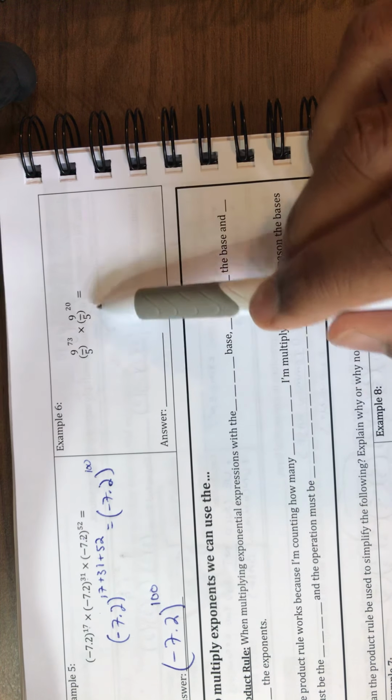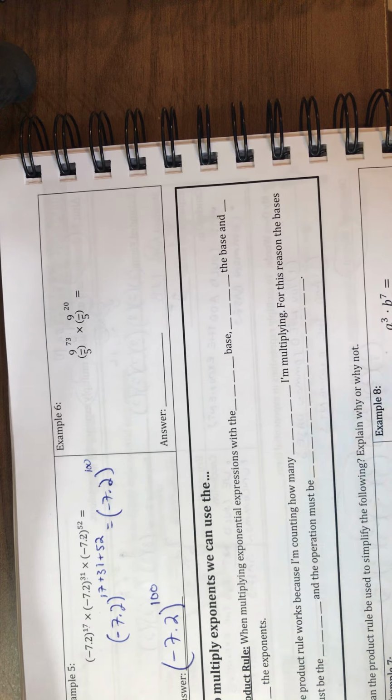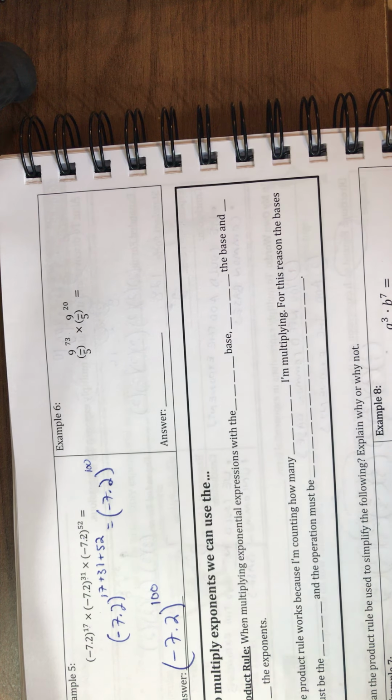Okay, go ahead and see if you can do this next one on your own using the product rule, the multiplication rule that we just used.